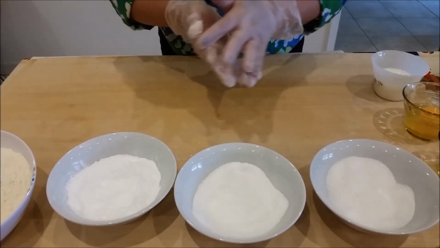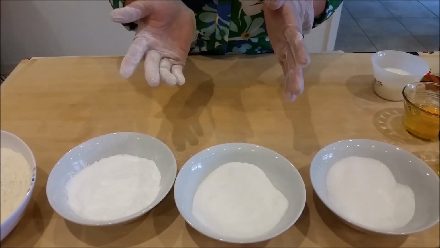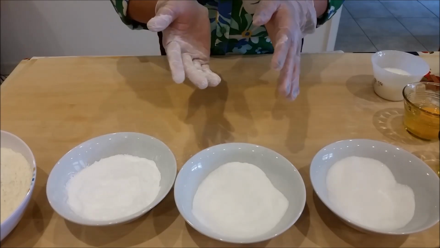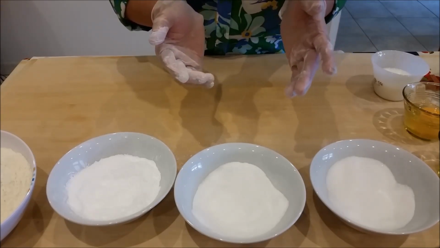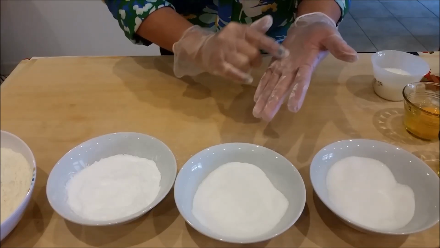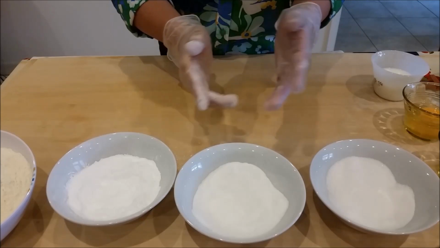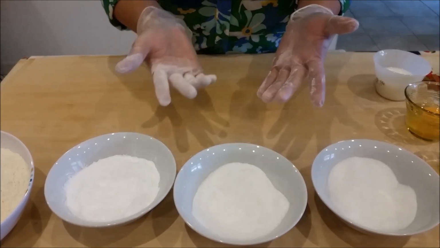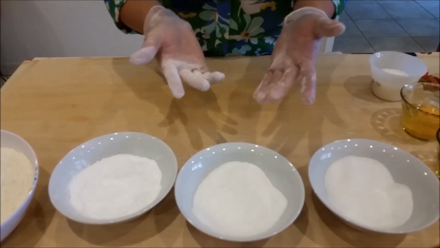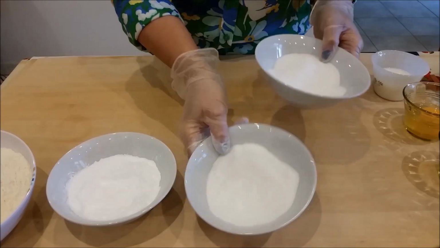So when I went to the shop, I said to the lady, are you selling confectioner sugar? And the sales lady said, you mean icing sugar? And I said, no, it's a confectioner sugar. It is what is stated in the recipe. I said, no, they are all the same. Icing sugar and confectioner sugar, they are all the same. I hope this helped you guys.